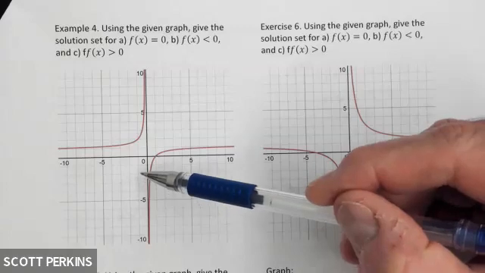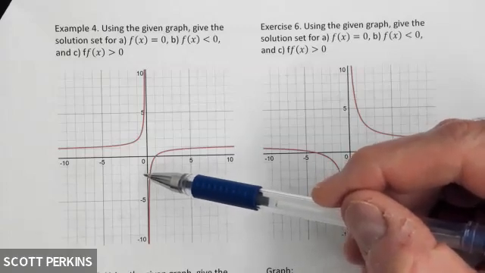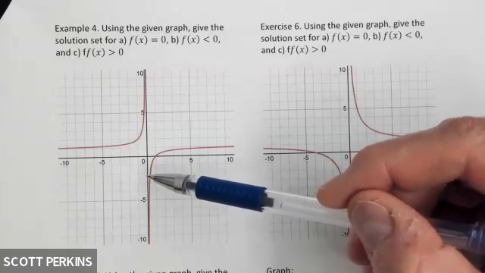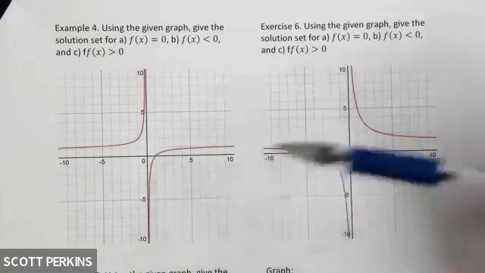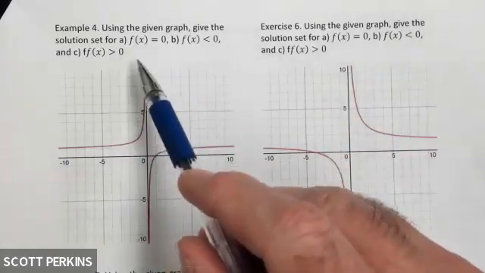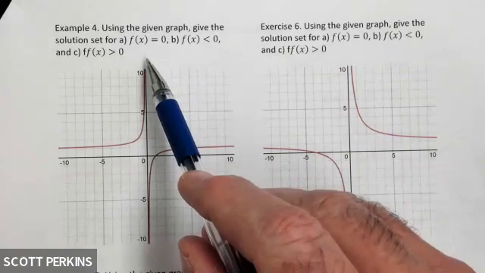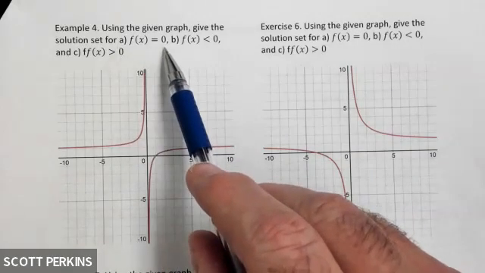Okay, your vertical asymptotes on these graphs. I'm not trying to trick you. I'm just trying to see if you're learning. So let's go ahead and do this. We're going to do the things that we've done all along. I want to know, when is this function equal to 0?